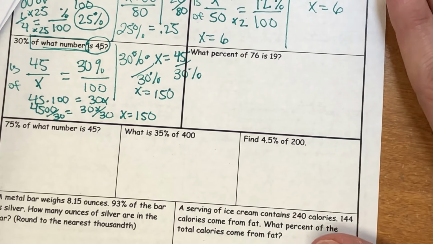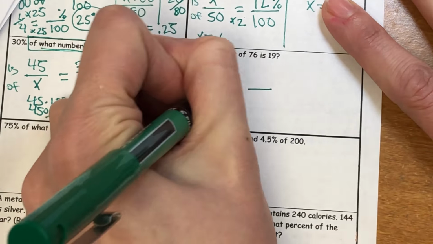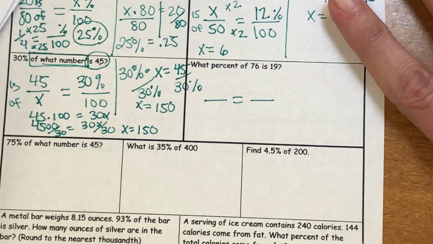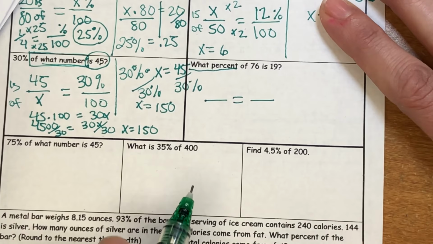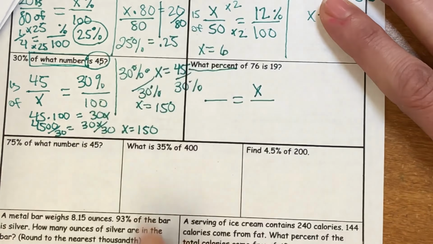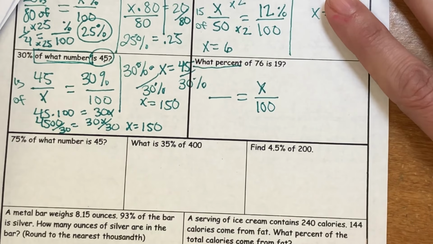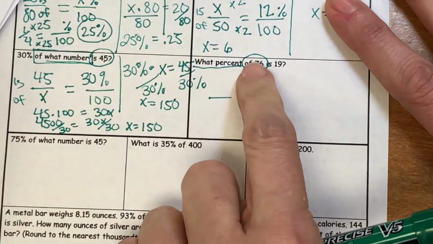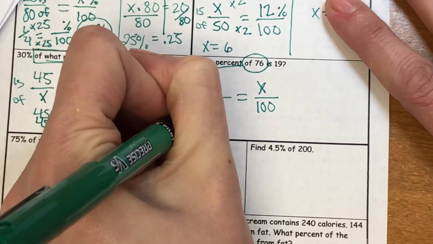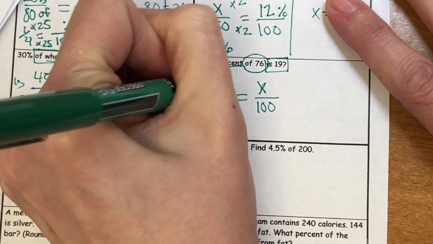What percent of 76 is 19? Okay? Proportion. What percent? We do not know what the percent is. So again, we can put an X where the percent is over 100. Of 76, remember the of goes on the bottom. So the 76 goes on the bottom. And the is, 19, goes on the top.